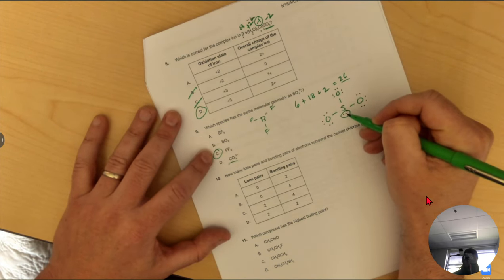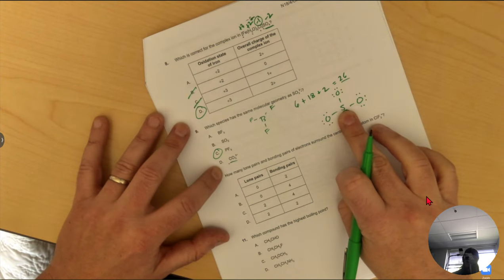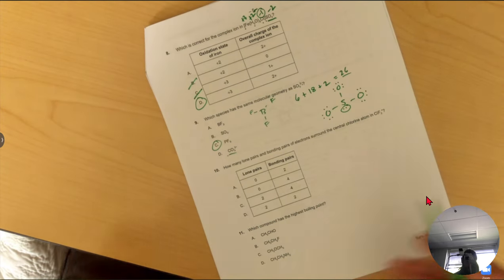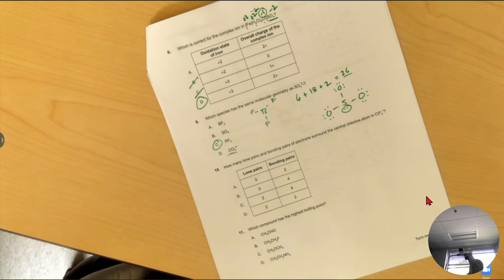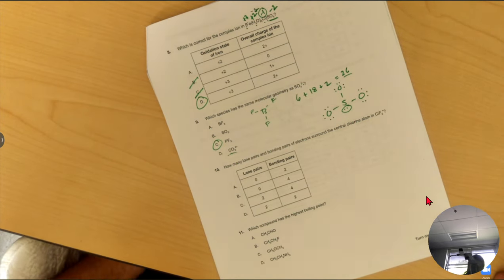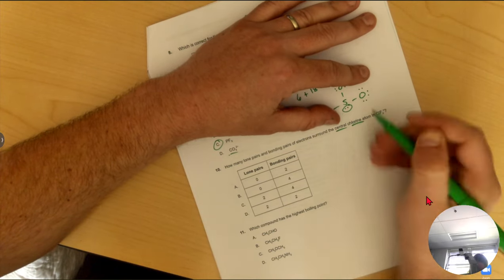SO3 without would be planar because we just have to take away those 2 electrons, which would give us the trigonal planar, and so is carbon dioxide. All right, so number 10 says, how many lone pairs and bonding pairs of electrons surround the central chlorine in ClF2+? It tells you chlorine is in the middle.